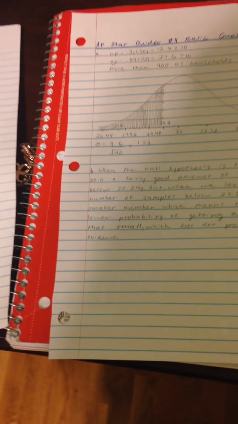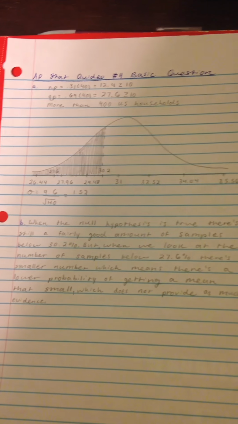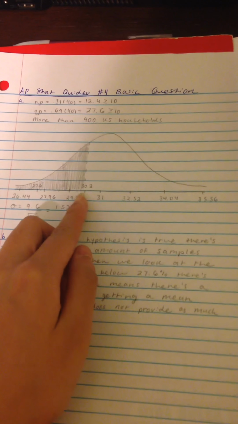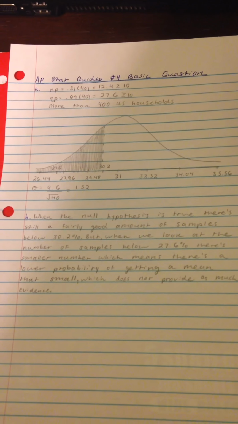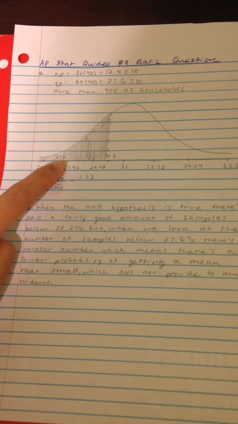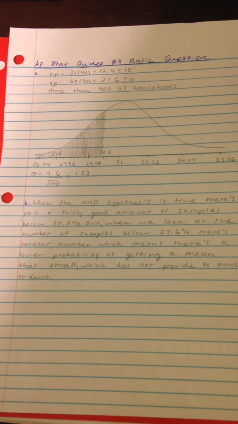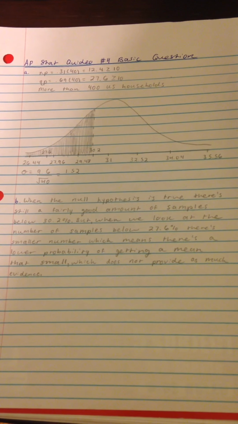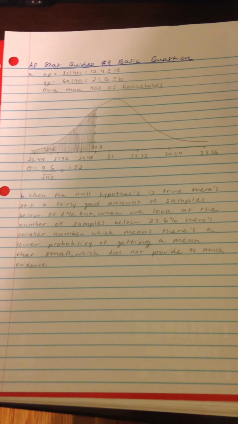So basically, 30.2 is right here, and when you look at it, we can say that when the null hypothesis is true, there's still a fairly good amount of samples below the 30.2%, which is on that side. But when we look at the number of samples below the 27.6%, which is right about there, we can see that there's a smaller number, which means there's a lower probability of getting a mean that small, which does not provide as much evidence.